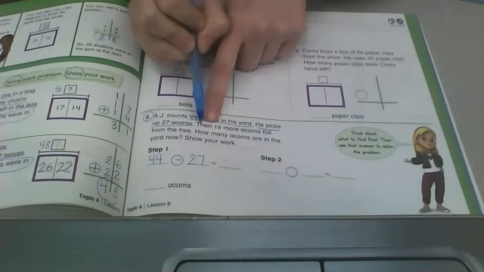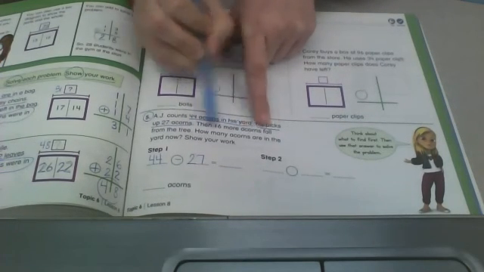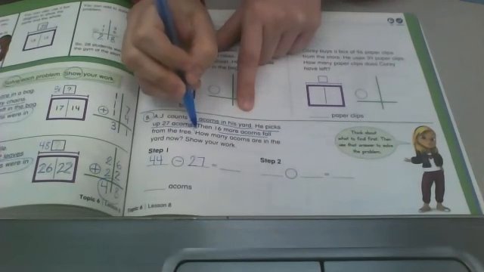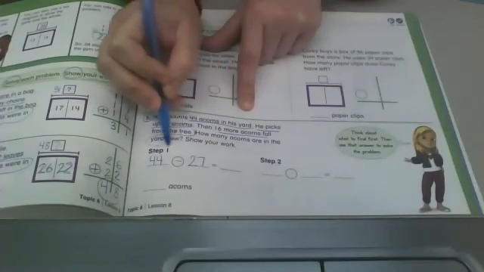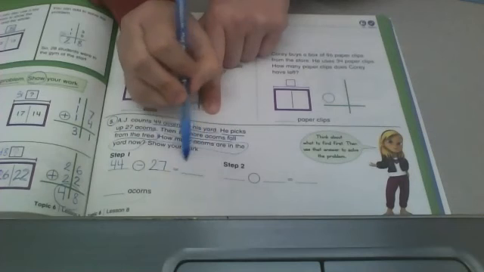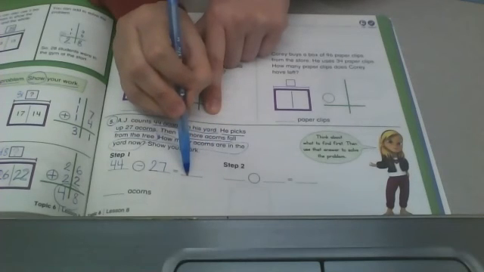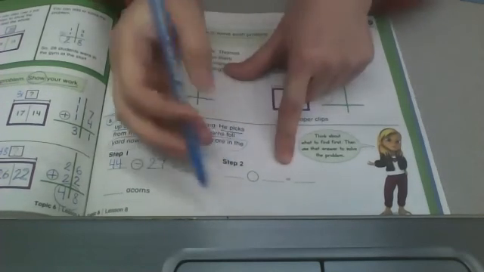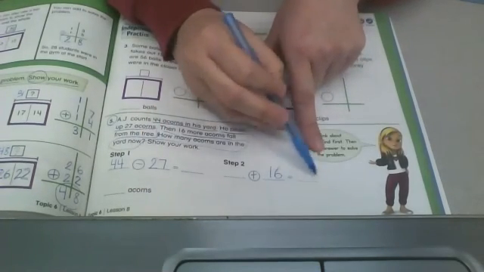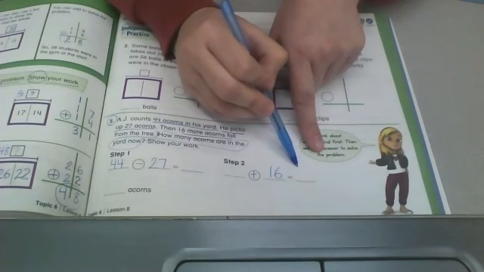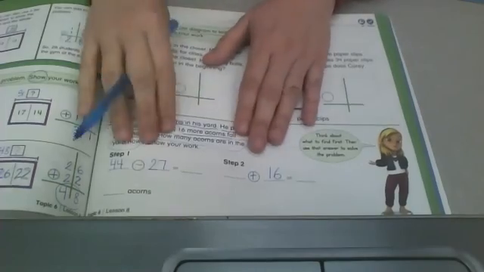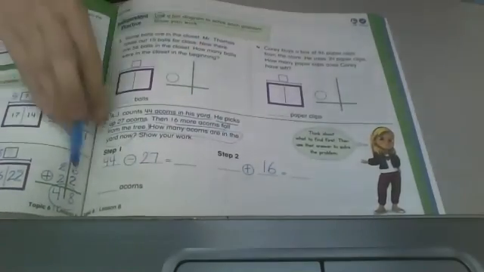Okay, then something else happens. Then 16 more acorns fall from the tree. So 16 more fall. And the question is, how many acorns are in the yard now? That's my question. So that means that I'm going to take my answer, whatever my answer is, I'm going to put it here in my next problem, and to that I'm going to be adding 16, because 16 more fall, and that will give me how many acorns are still in the yard. Okay, so we have it set up, and I will let you work on it more to get the answer for how many acorns are left in the yard.